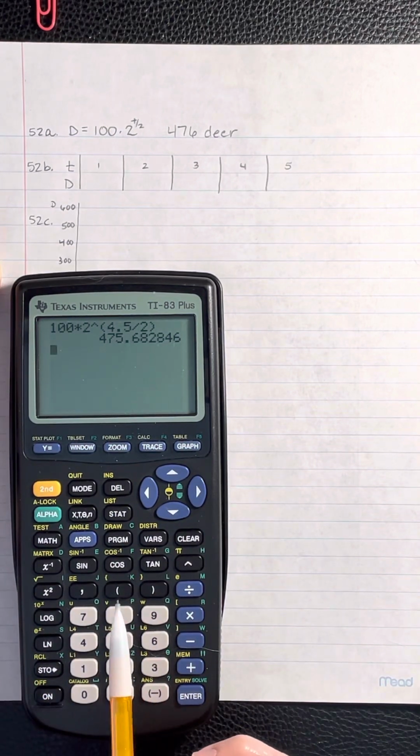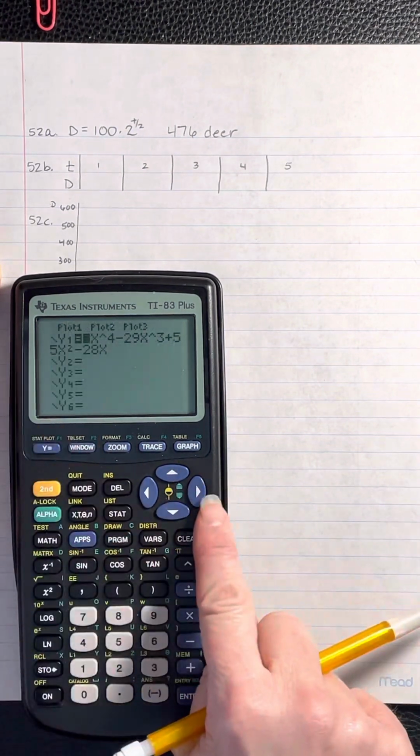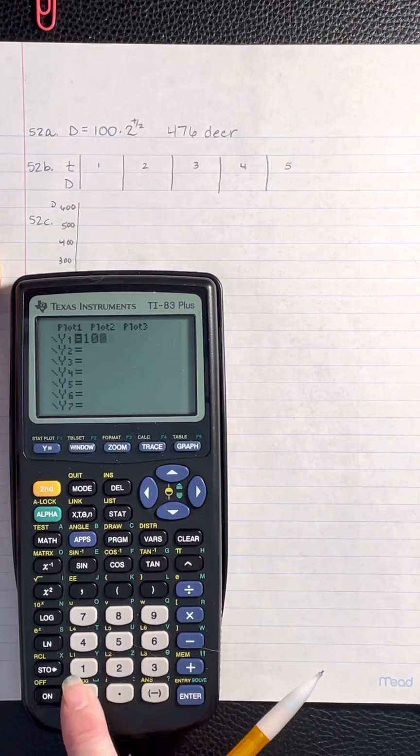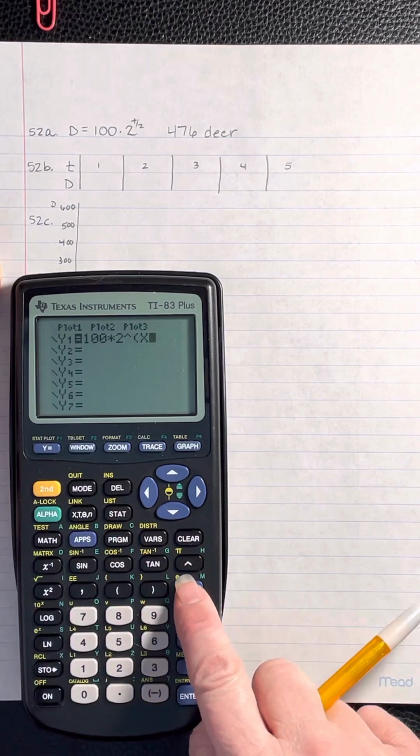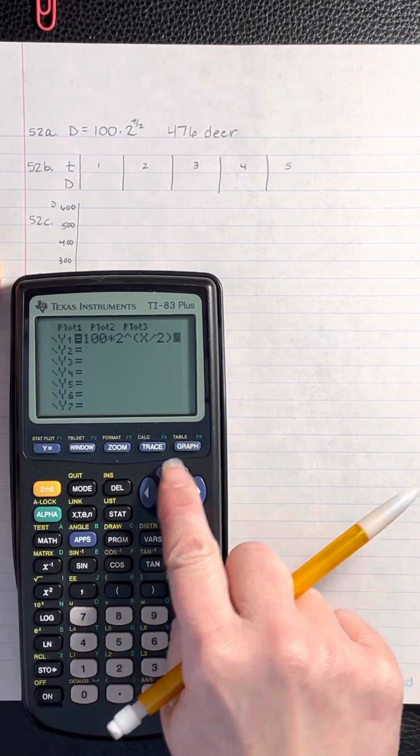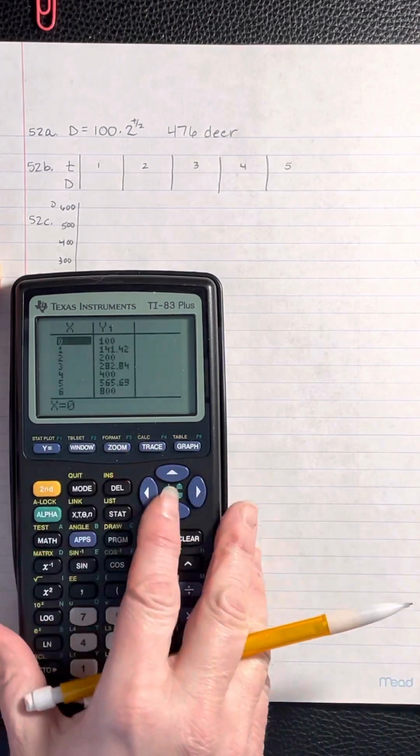Part B says make a table that charts the population of deer for every year for the next 5 years. So to do this faster, I'm going to come in here. 100 times 2 to the x divided by 2 power. And then I'm going to go to my table.